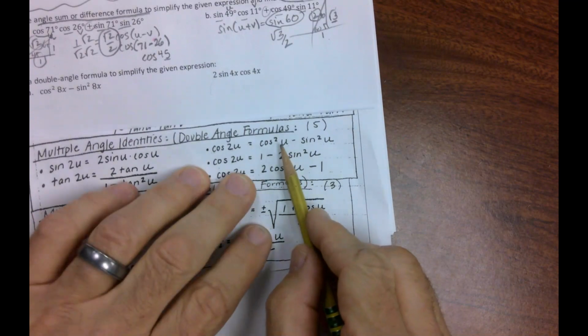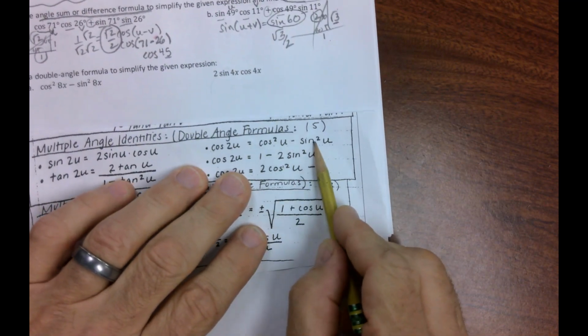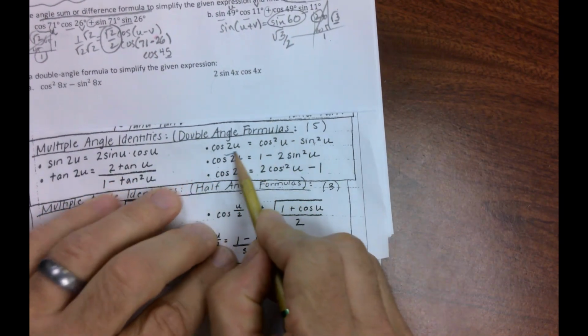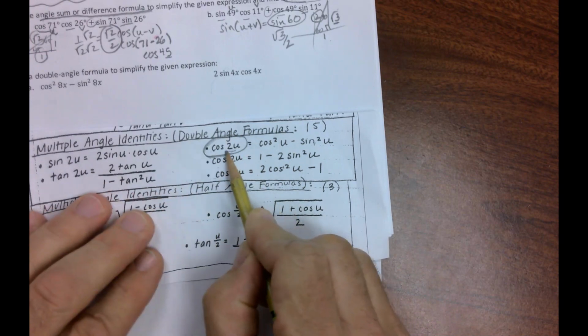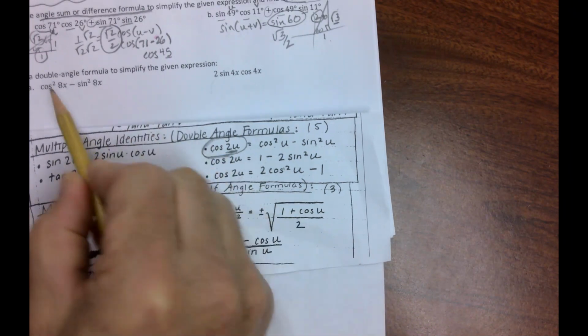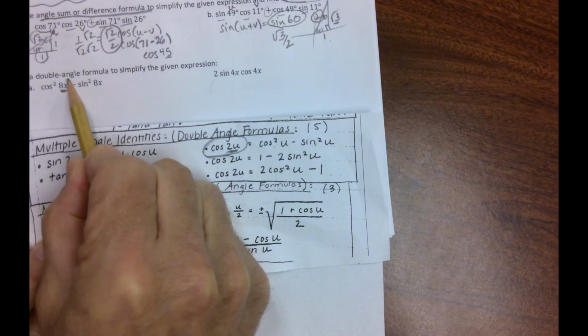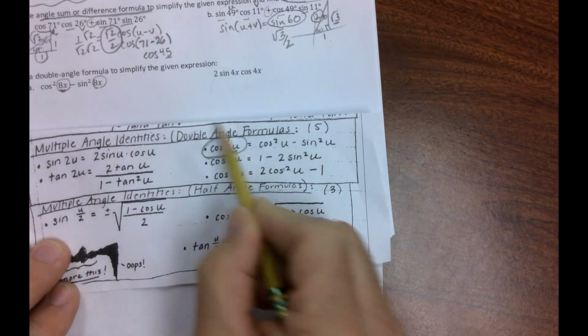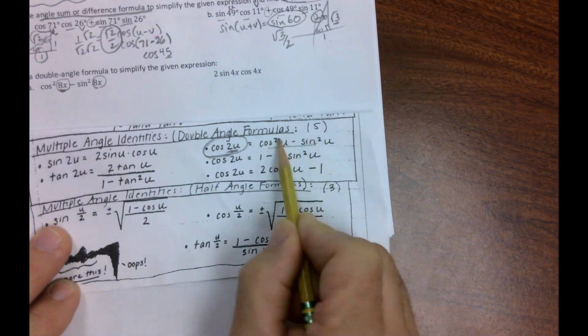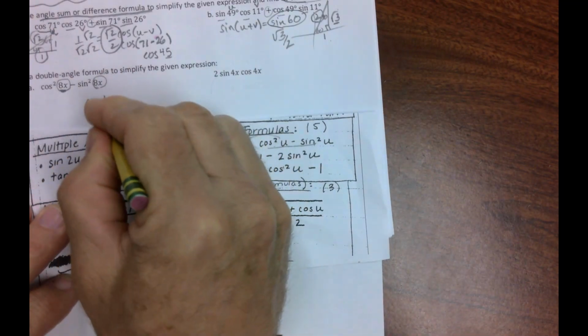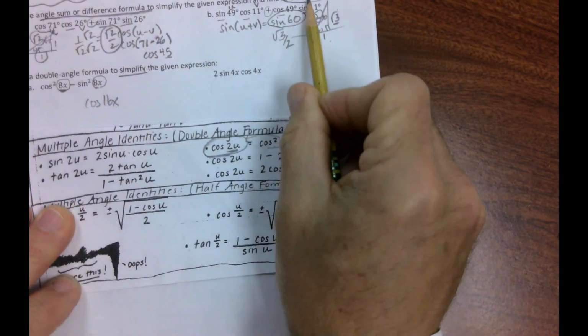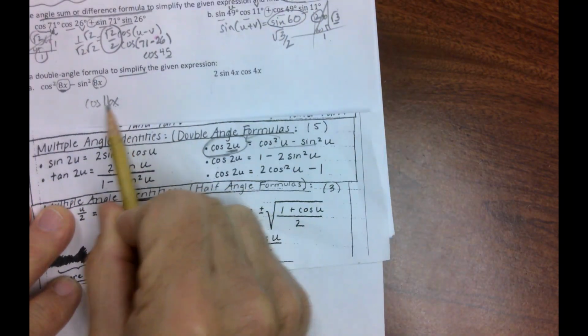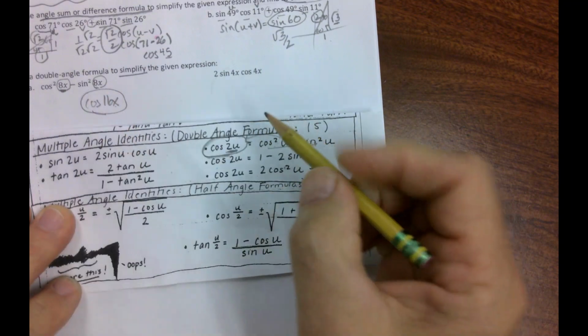Here it is, cosine squared minus sine squared. So they really want us to find cosine of double the angle. The angle is 8x in both cases. So we just simply need to go from here that way and double the angle. So it's 16x. Notice it says simplify. It doesn't say find the exact value because we don't know what x is. So you're done.